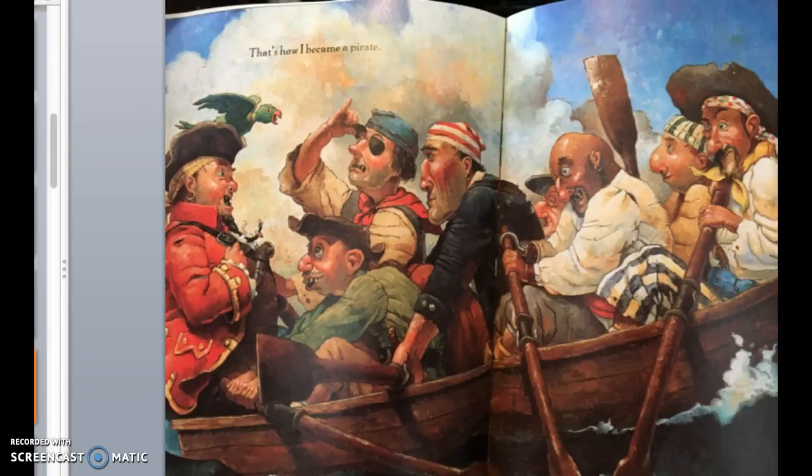So back to the pirates. Here's the pirate page, and like I was mentioning before, this is a double spread page. Here's the crease in the book, so this is the climax of the story, because it's about how the child became the pirate, and David Shannon, the illustrator, named all of these pirates, and he couldn't remember this guy.